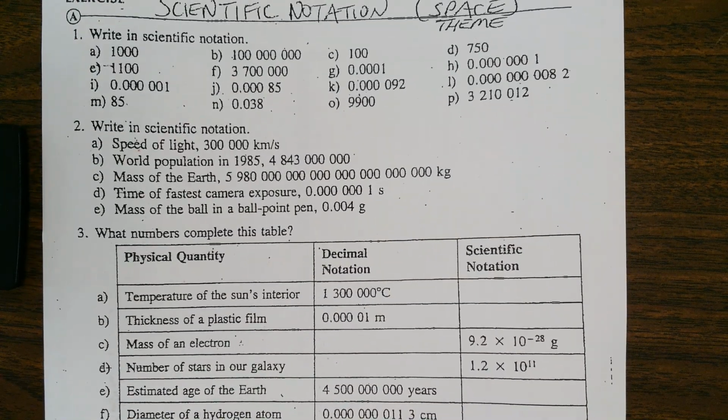Look how many zeros there are. You made me write so many zeros. Yay! Okay, so do these for homework. You guys still have 10 minutes to get through most of these.